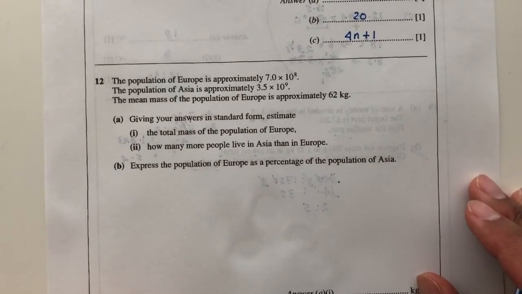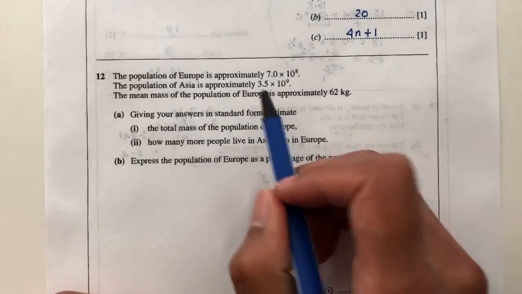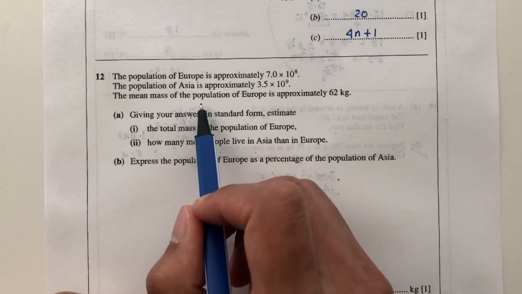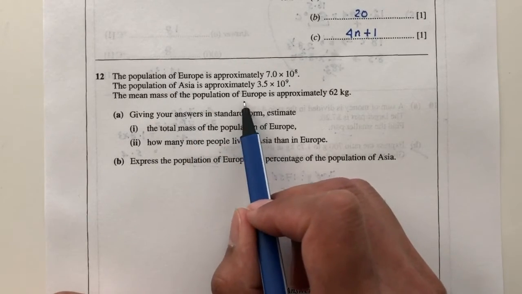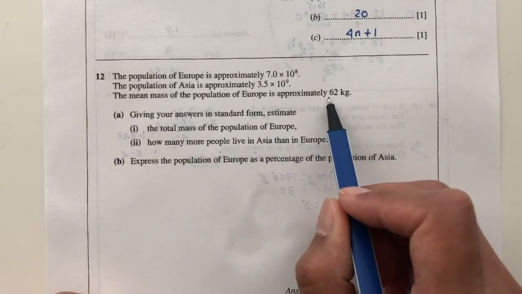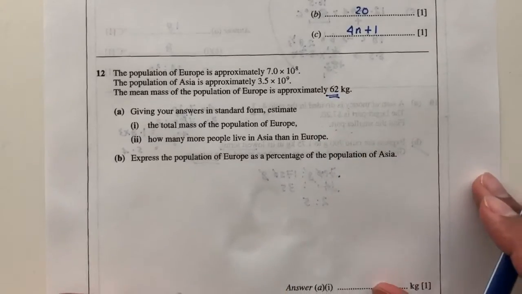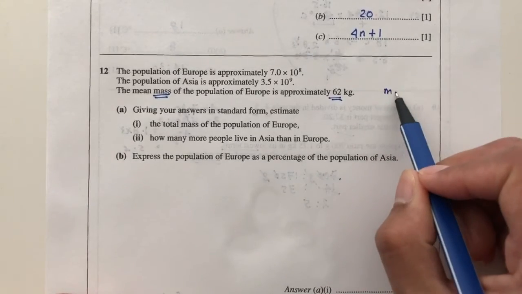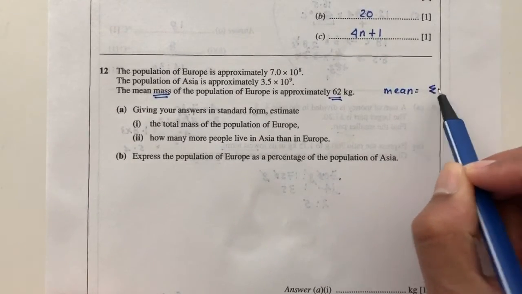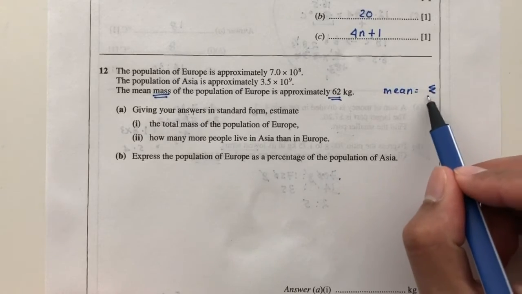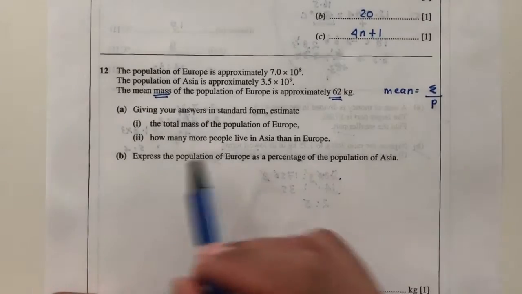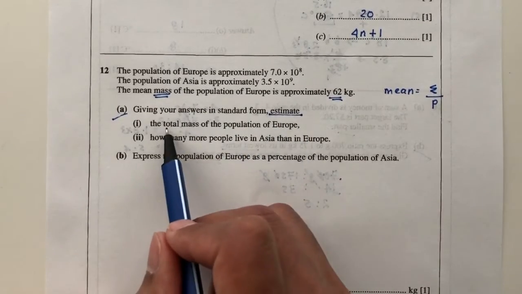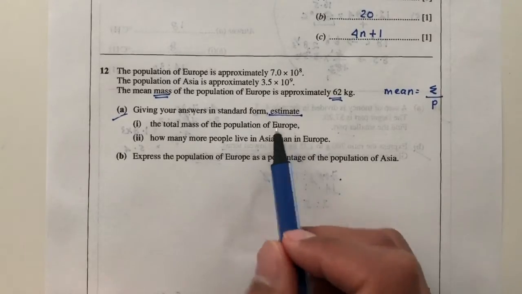Now question number 12. The population of Europe is given by this, and Asia is given by this. The mean mass of the population is approximately 62 kg. Okay, mean mass. So how do you find mean already? Mean you have to find by taking the sum of the mass dividing by the population. Right. Now part 1, giving your answers in standard form, estimate the total mass of Europe.